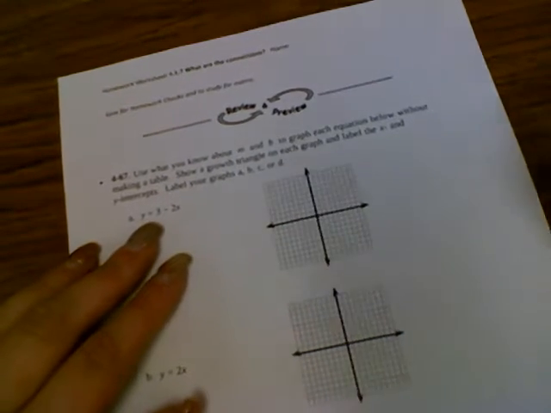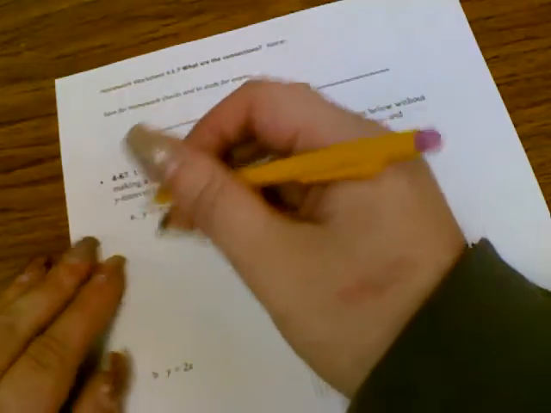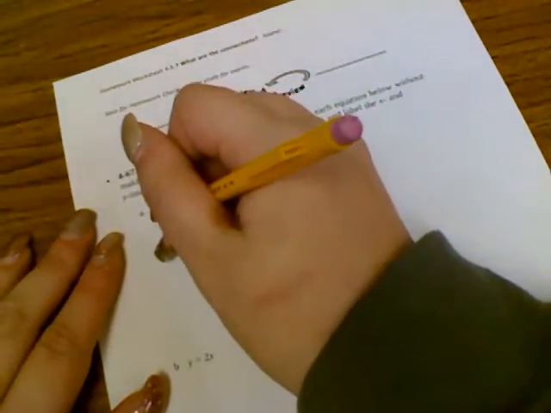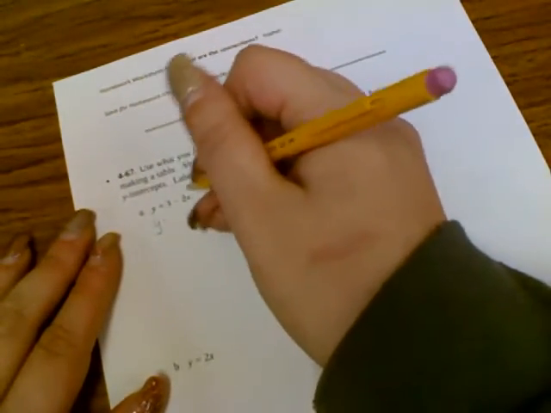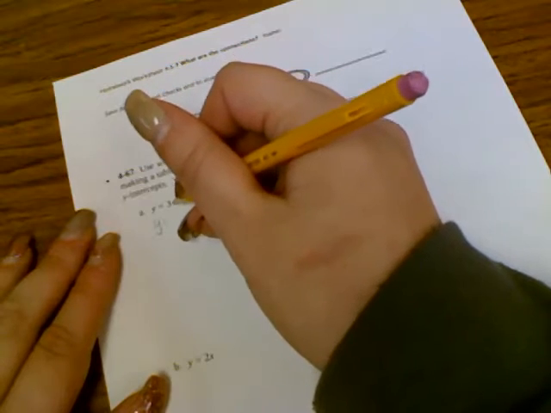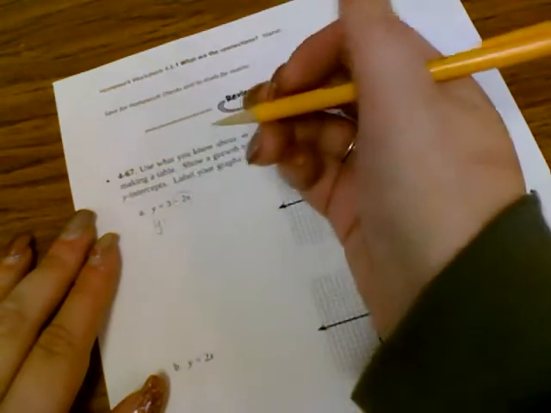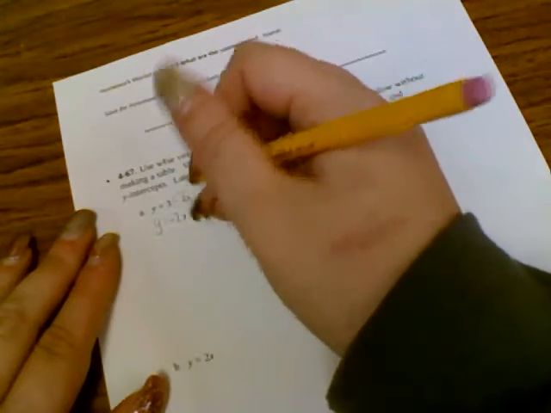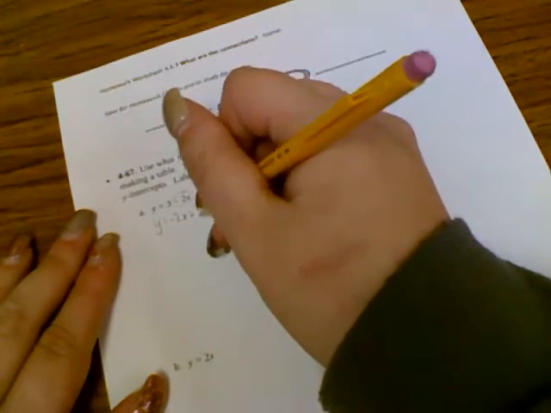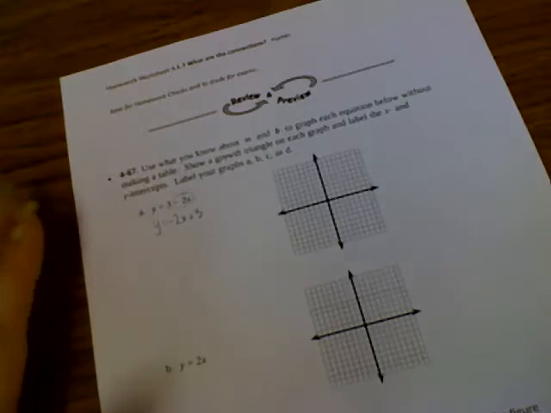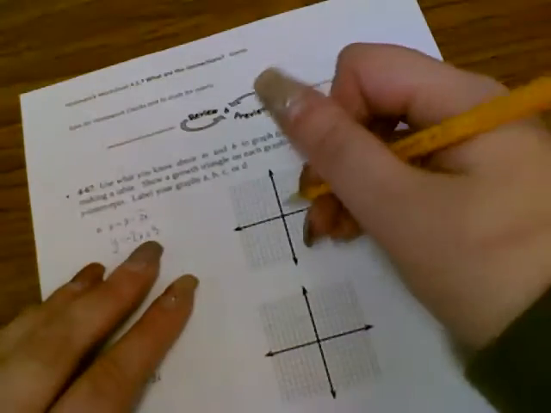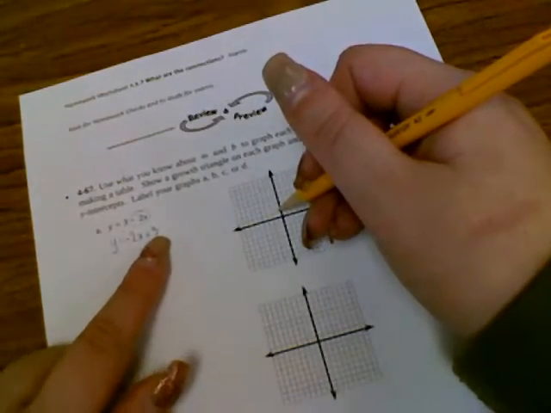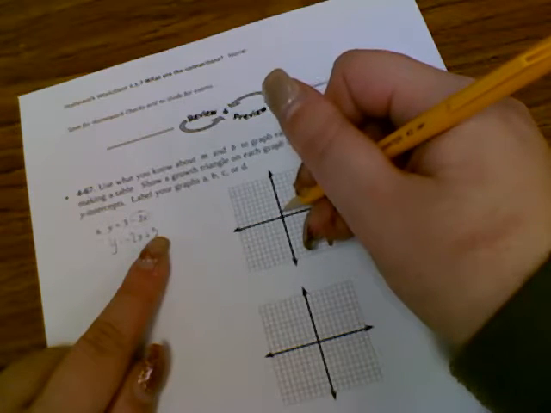So the first thing we're going to have to do is notice that our rule is a little bit out of order. So I'm going to start by putting it in the right order. We know that our x number always comes first, and I need to take whatever sign is in front of it with it. So negative 2x, that's all one term, plus 3. Now I have my rule in the correct order. So I know I always start at my y-intercept, which is this 3 right here. So I'm just going to go up 3.